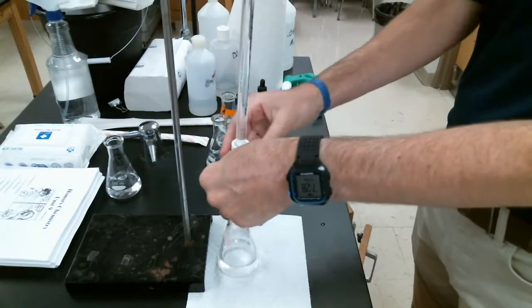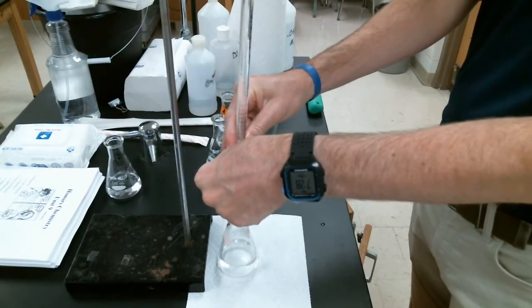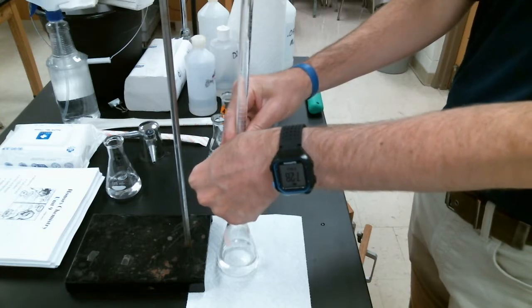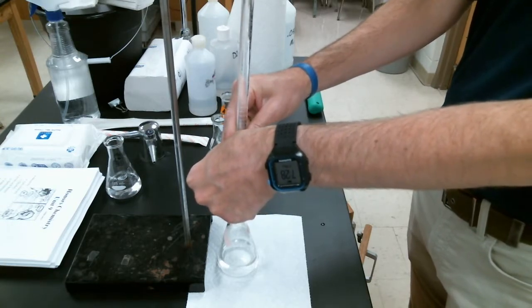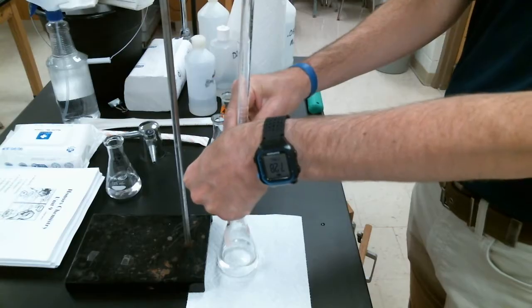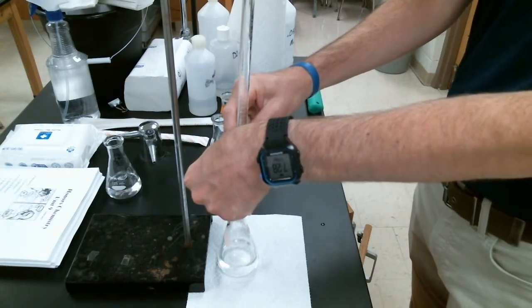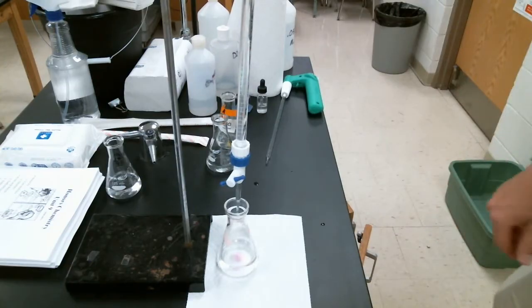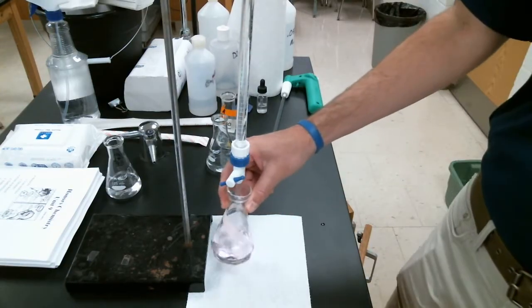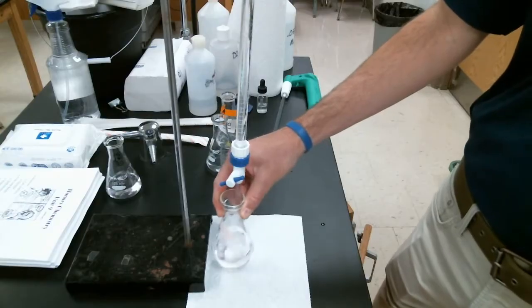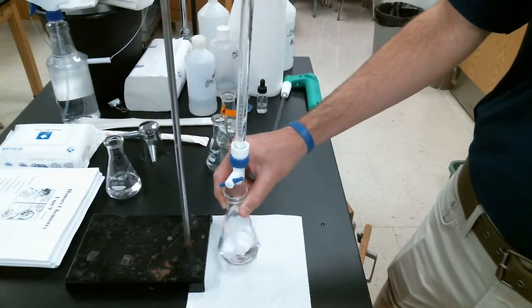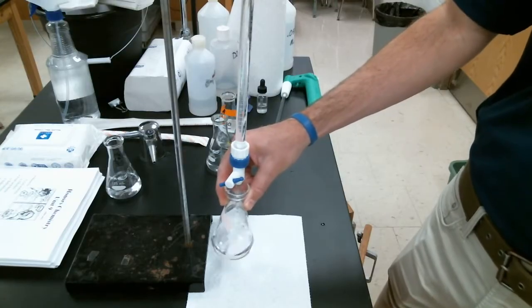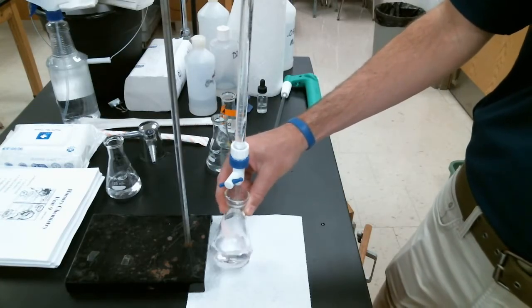What we can do is just barely open our valve here, and we can add it like a drip. You'll notice you can see that pink color there in the very bottom. Let's swirl. We know we've reached our equivalence point when that color stays for about 30 seconds, so we have a very permanent light pink color.